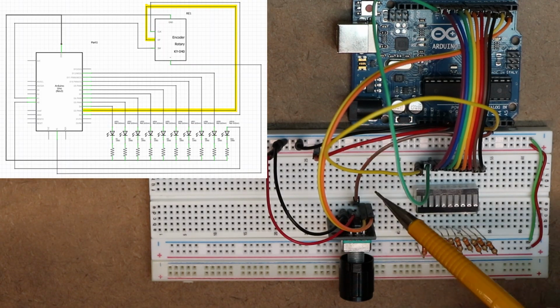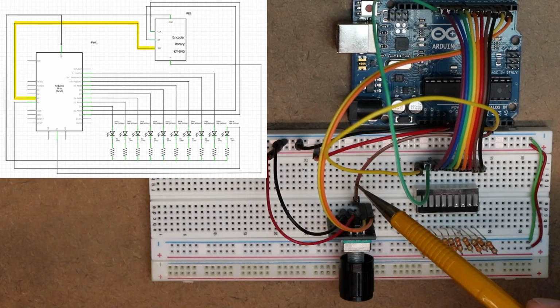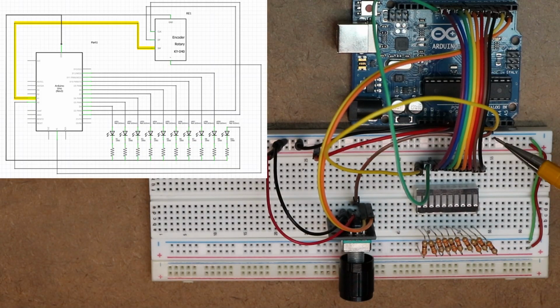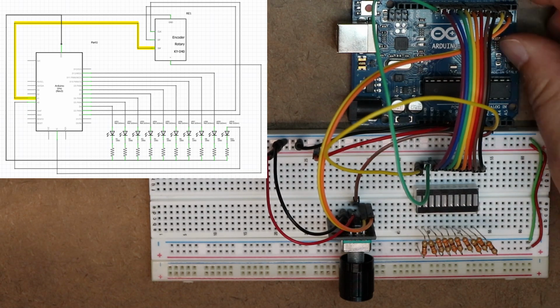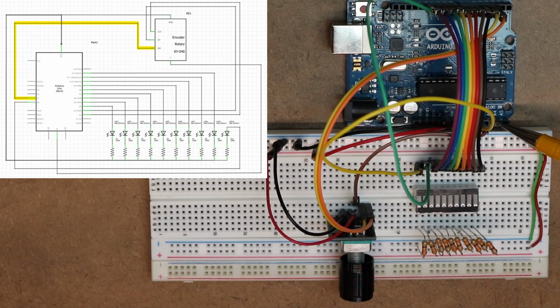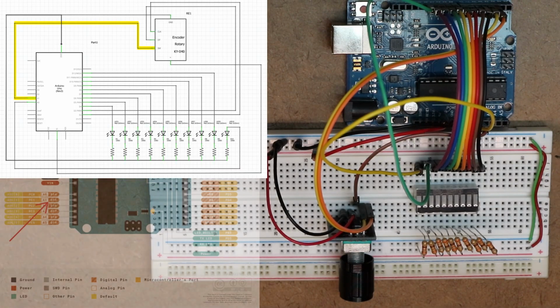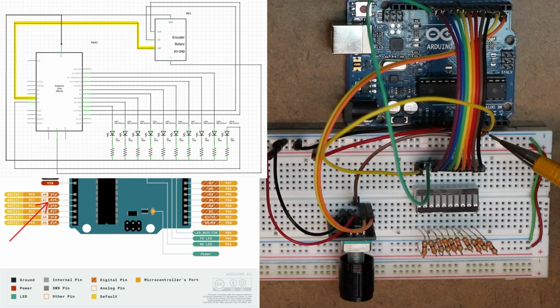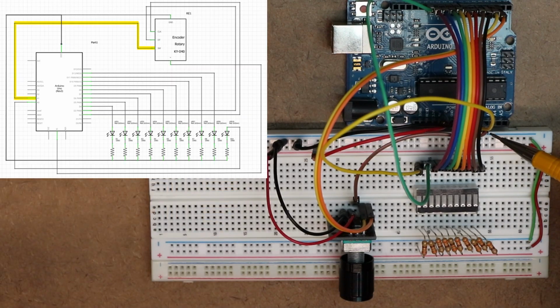Then we've got one more wire on our rotary encoder, and that's this brown wire here. That is coming over to, I believe, A1. Yes, that is A1 of the Arduino. And if you remember from the pinout, that can also be used as digital pin 15. So that will be our switch pin on the rotary encoder going to digital pin 15.